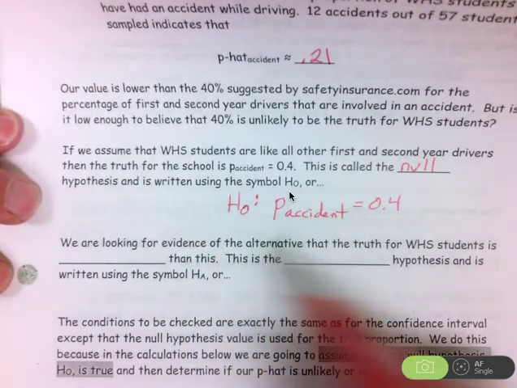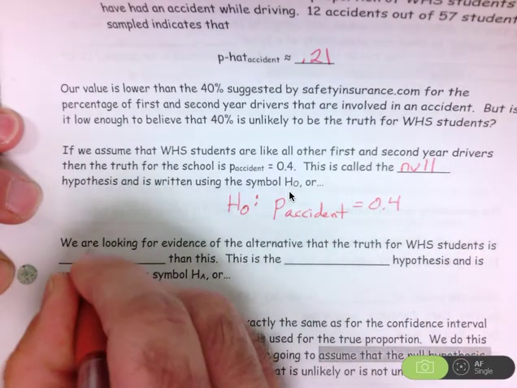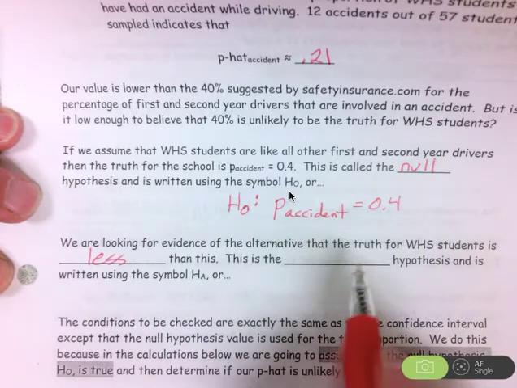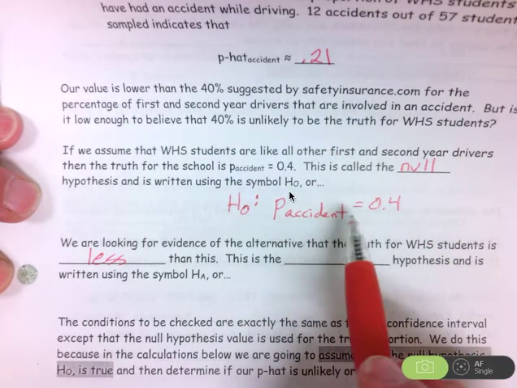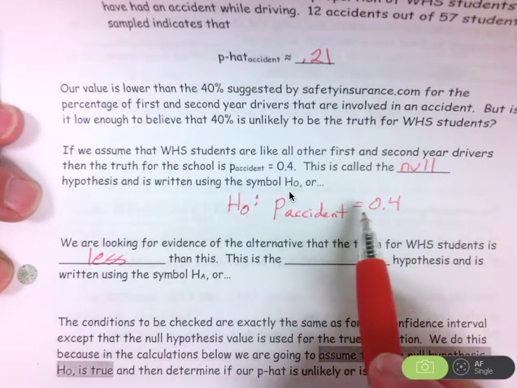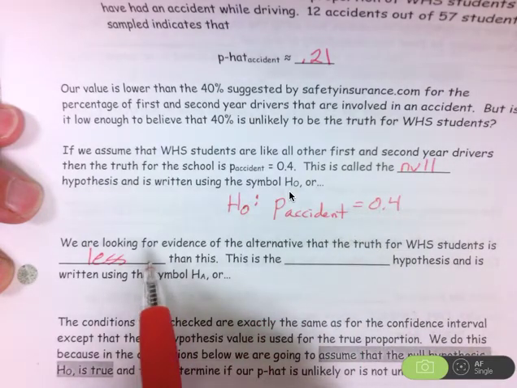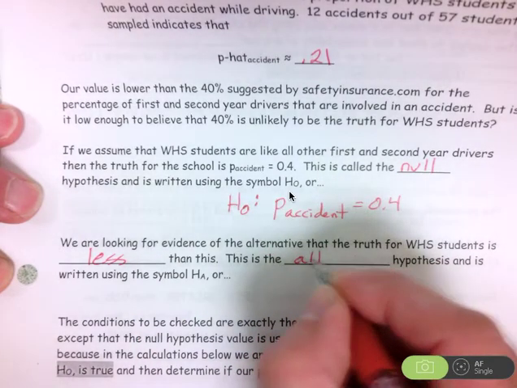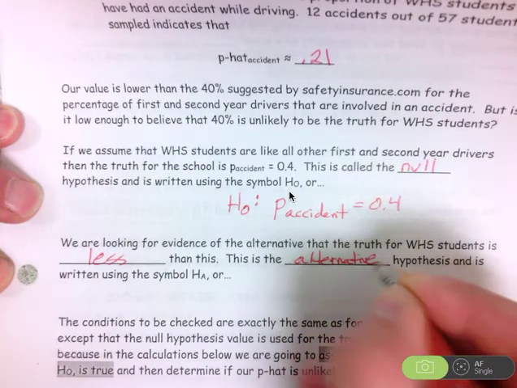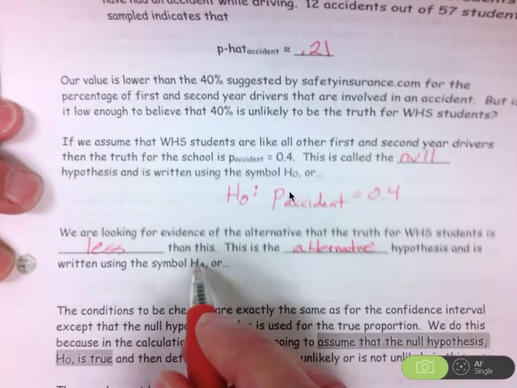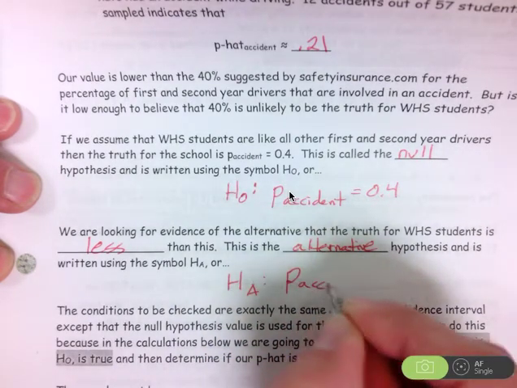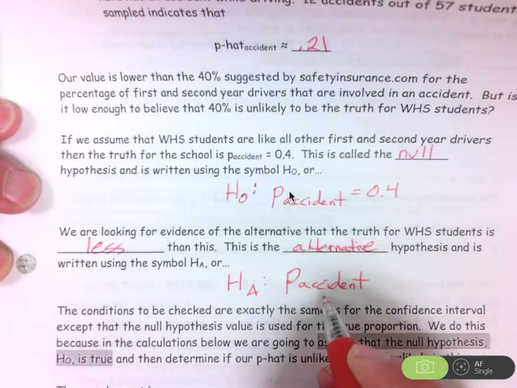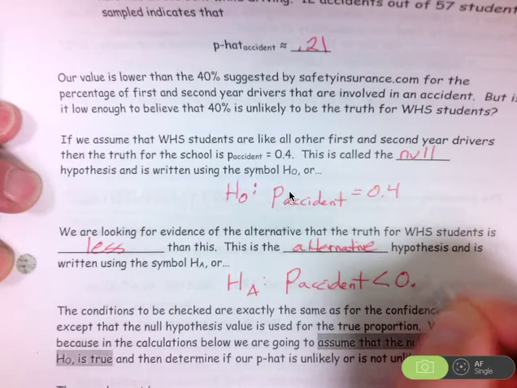Now, if we assume that's true, we're looking for evidence of an alternative, that the truth for WHS students is less than 0.4. Our sample result suggests that, but is this sample result low enough that we can reject 0.4 as the truth, and maybe we can think the truth for Westfield High School students is lower? This is our alternative hypothesis, and it's written using the symbol H sub A, so A for alternative hypothesis. We're trying to decide, can we find evidence that the proportion that have an accident at Westfield High School really is less than the 40%?